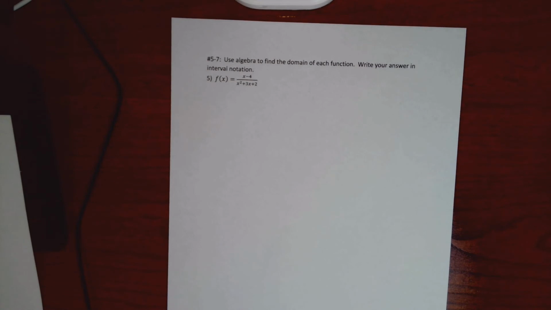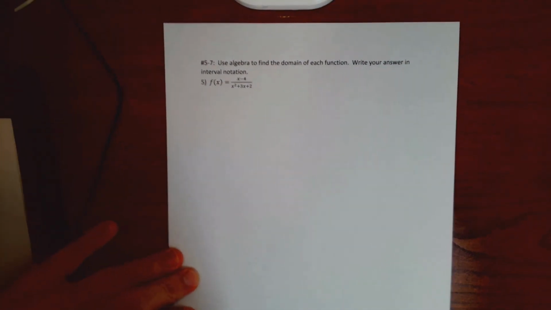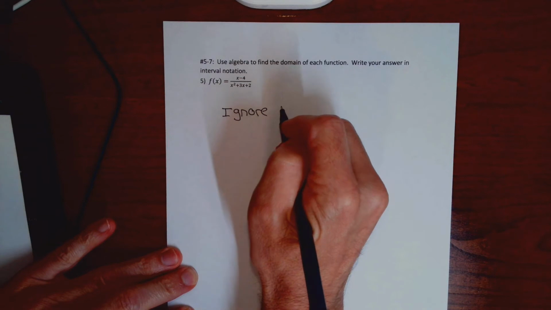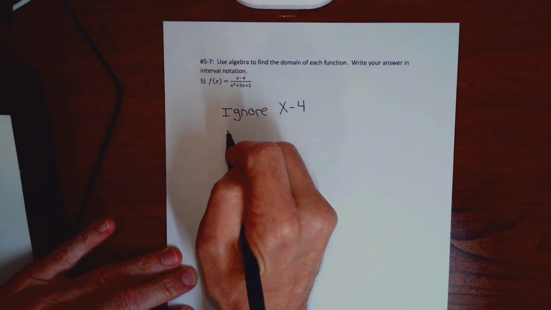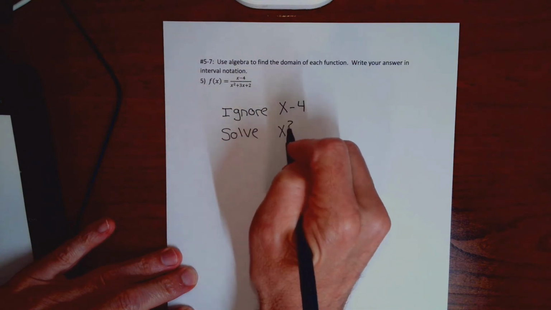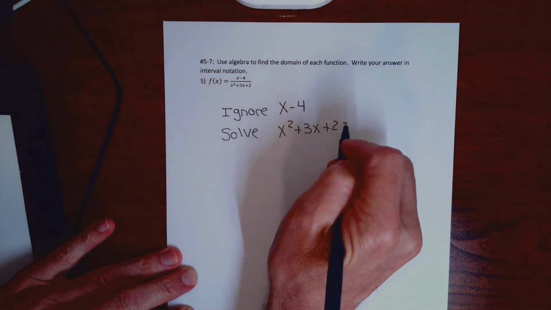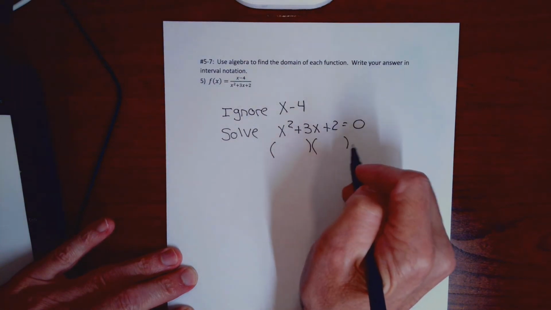The next 3 problems give me functions and ask me to find the domain without having a graph. In problem 5, it gives me a fraction. To find the domain of a fraction, you ignore the numerator. If you set the numerator equal to 0 when you're trying to find the domain, you'll get an x-intercept, which has nothing to do with a break in the graph of a fraction. The algebra that I'm going to need to find the domain of a fraction is to set the denominator equal to 0. It's better if the denominator doesn't have a square, but it's not ridiculous if it has a square.